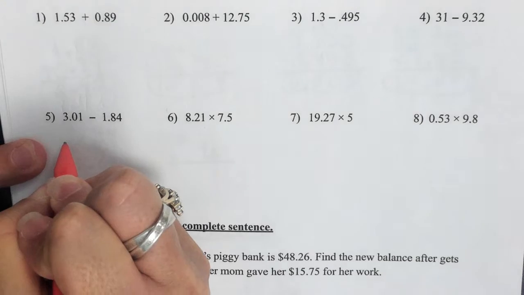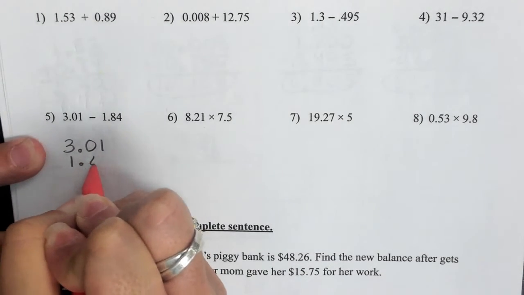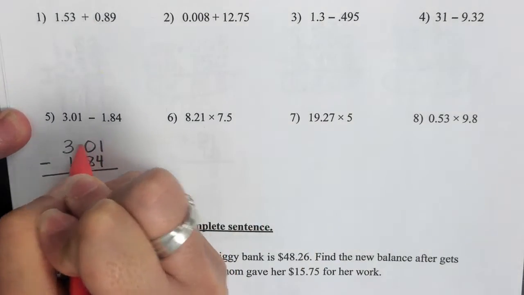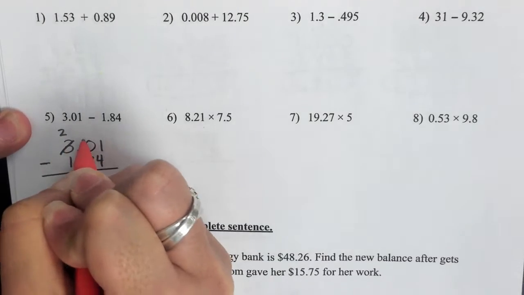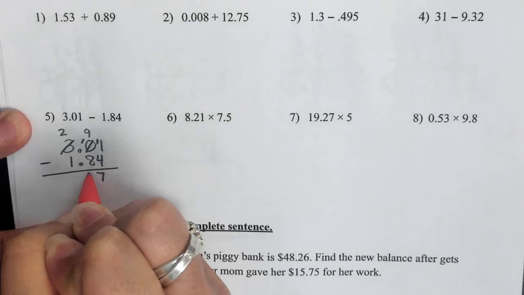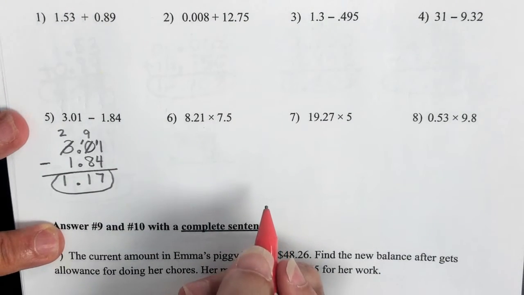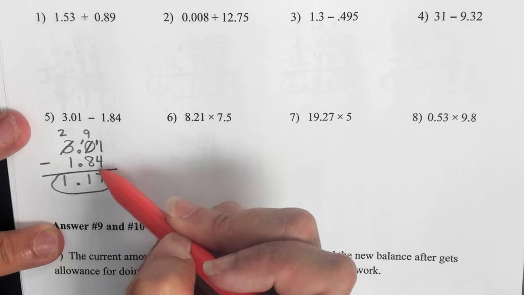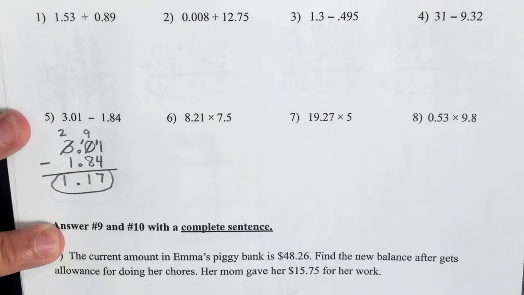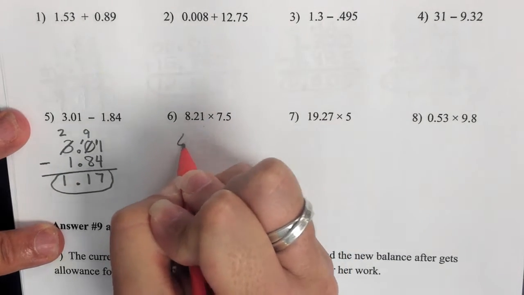So like number 5, making sure with subtraction or addition that we line up the decimals. Got to line them up. Going with the borrowing. With this group, I kind of already did this one, so that's why I'm going kind of fast. Okay, so 1.17. Remember tomorrow to check it. You can still add these together, and you should still get the top number. Nothing's changed. Okay, on number 6, this is where you guys kind of jump in, and let's make sure.